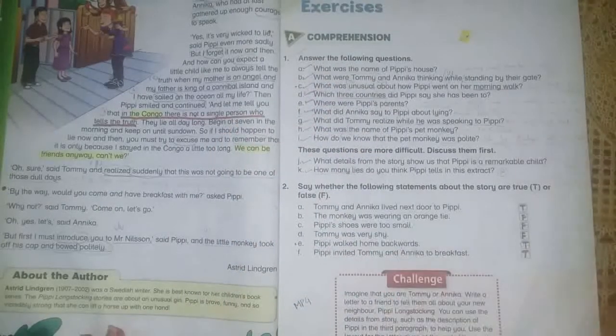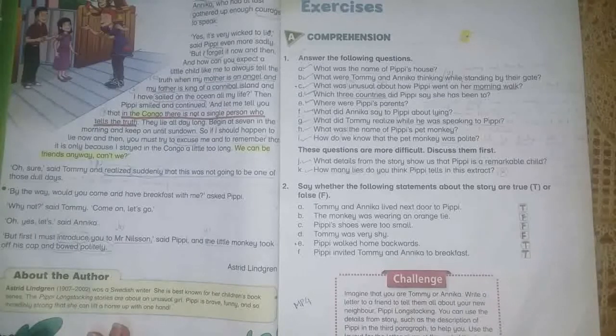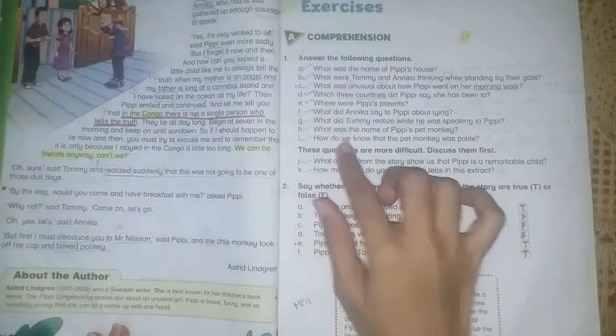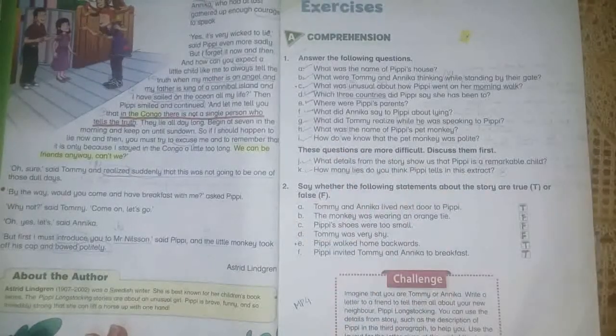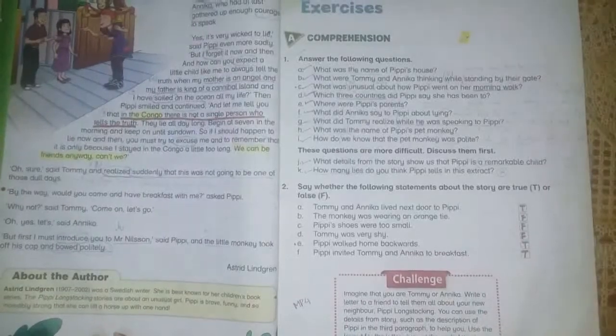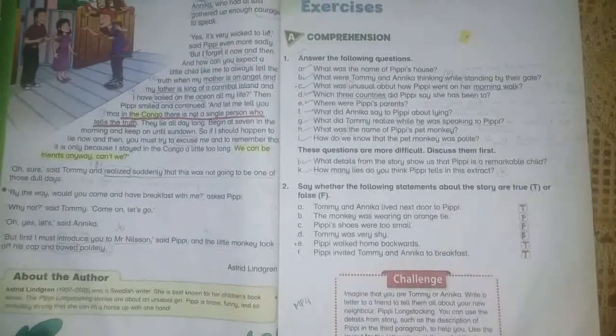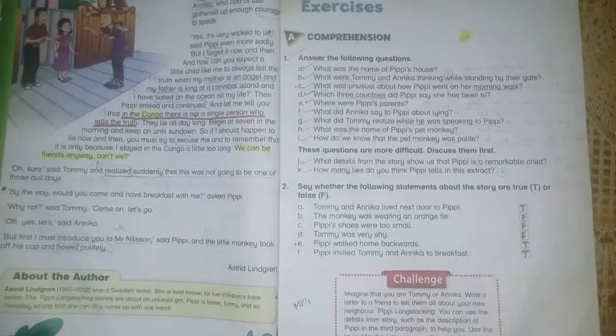Answer H. For answer H, first read the question. What was the name of Pippi's pet monkey? It's a very, very easy question, and all of you should know it. And let me give you one clue: the name starts with N. So who is going to tell me the name?